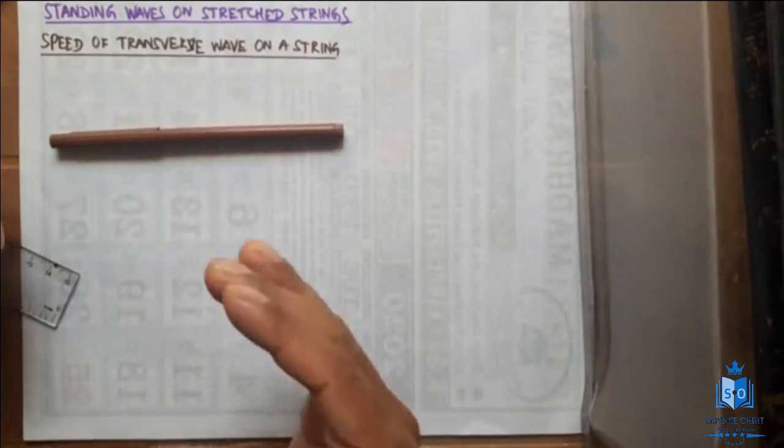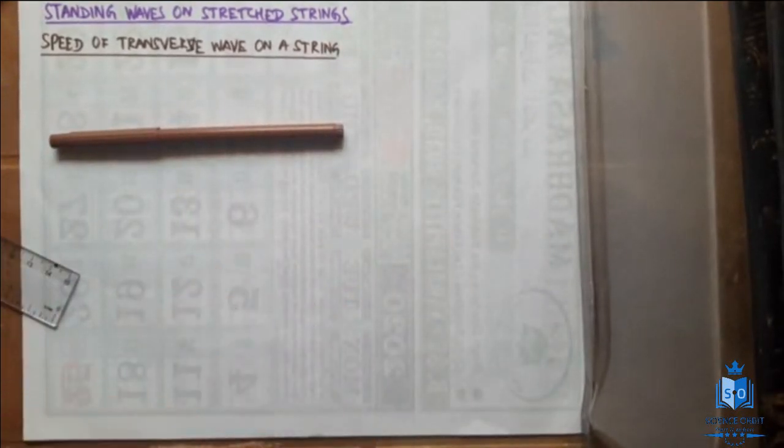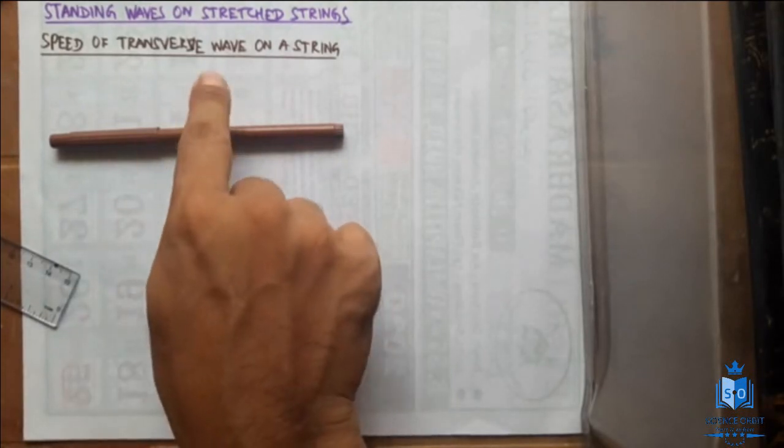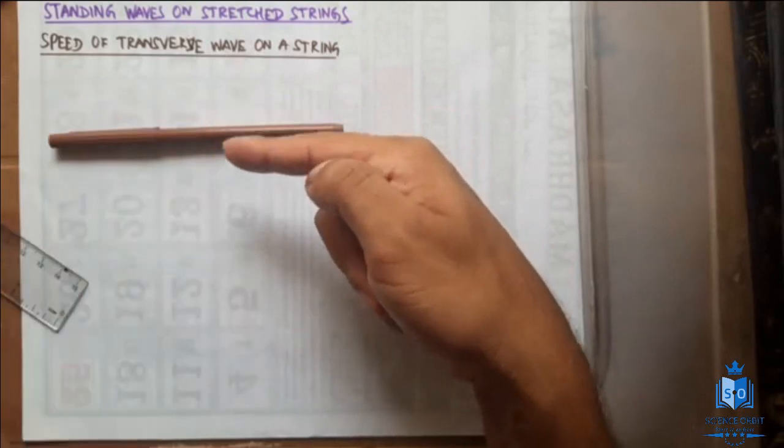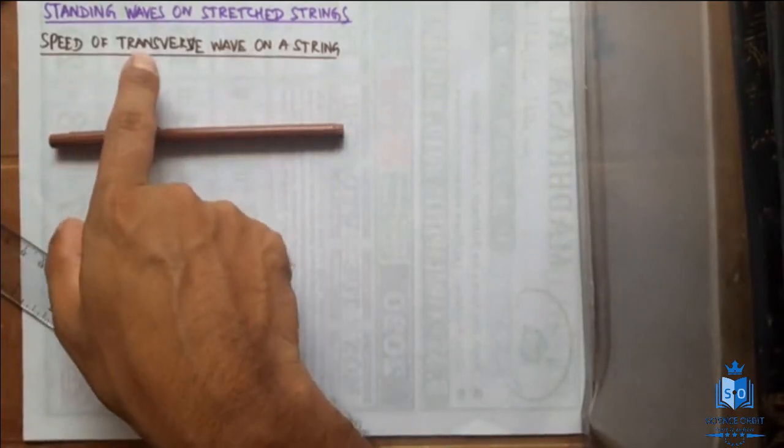Those standing waves are actually created due to the interference of two waves which are traveling in opposite directions, two coherent waves which are traveling in opposite directions. When you pluck a string like this, the particles of the string vibrate like this in the direction perpendicular to the propagation of the wave. So, those waves are transverse waves.